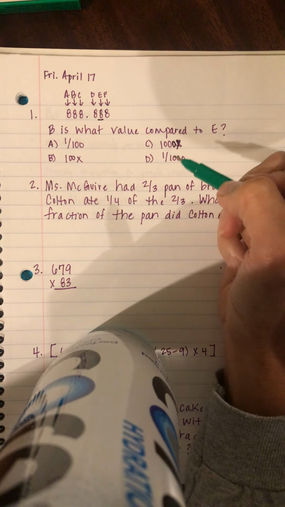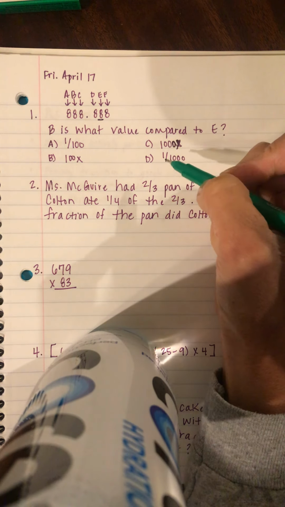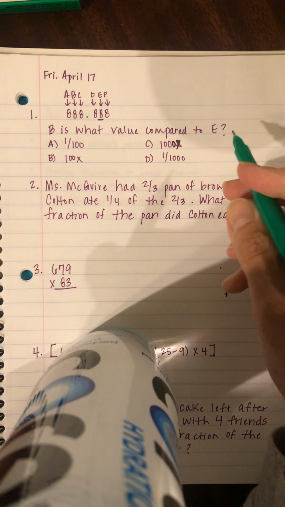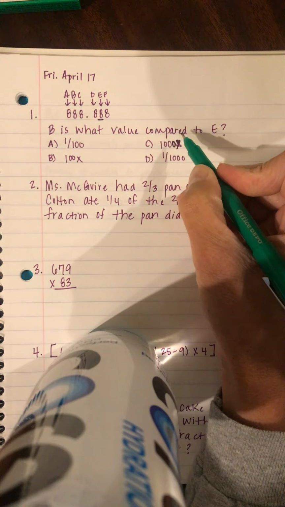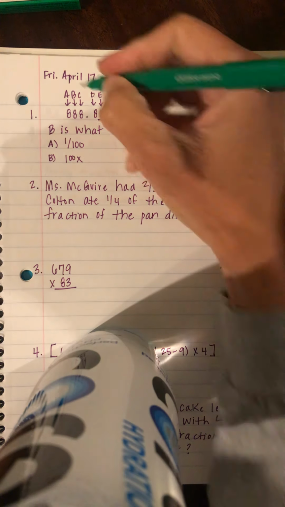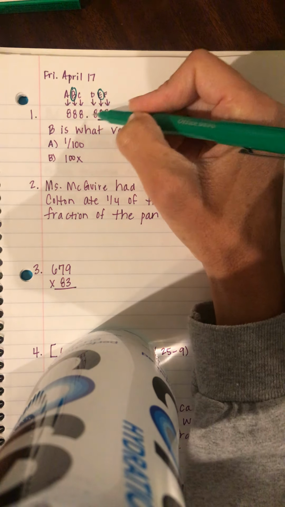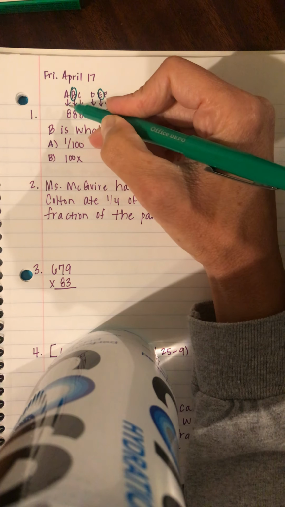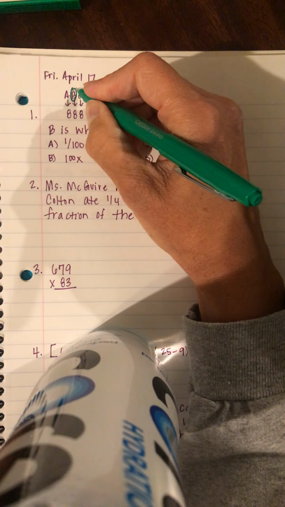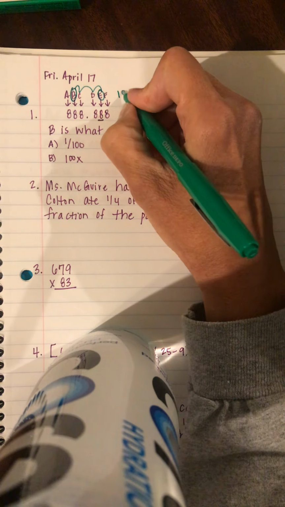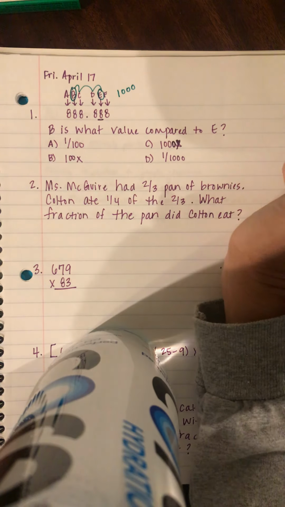All right, so here we're going to look at powers of 10 and values compared to each other. It says that B is what value compared to E? So I'm going from B to E. It doesn't say E to B, it says B to E. So I'm going to see that that's 1, 2, 3 jumps, and that means it's going to have 3 zeros.